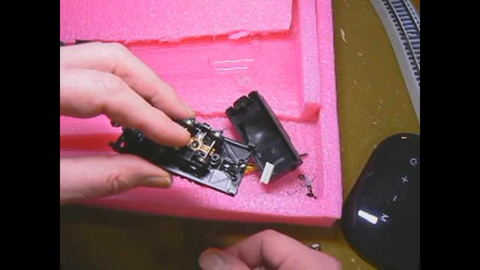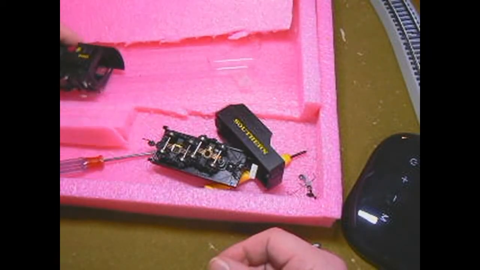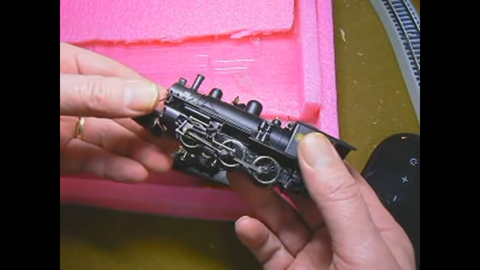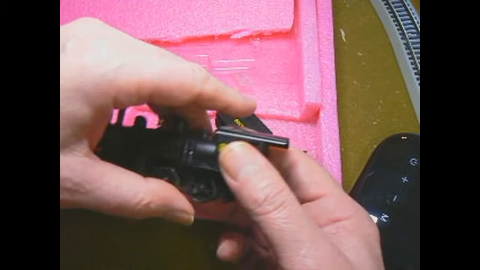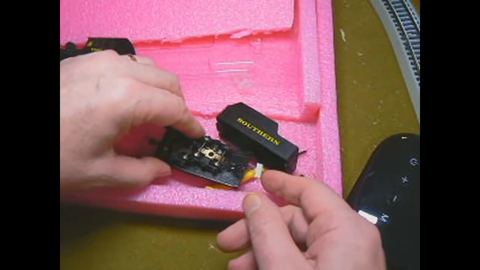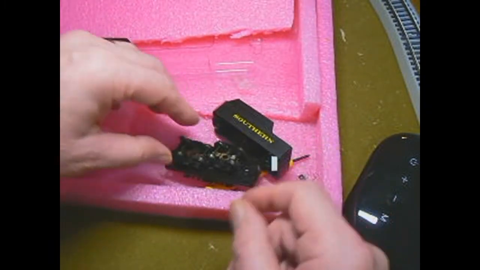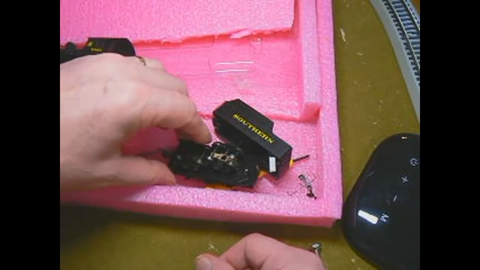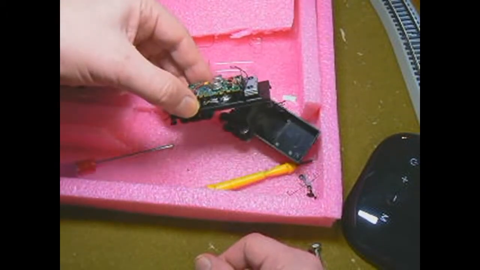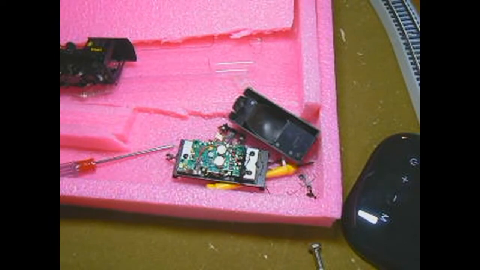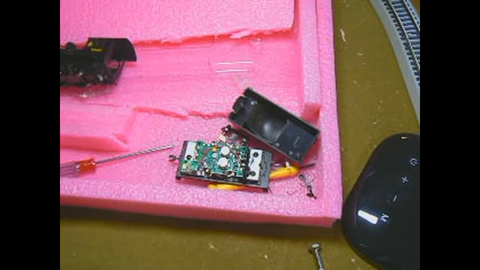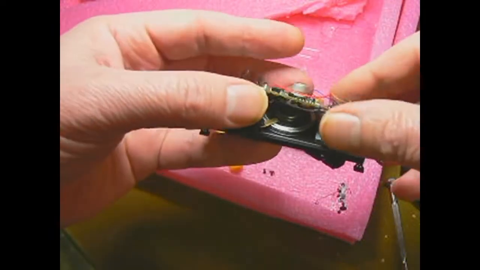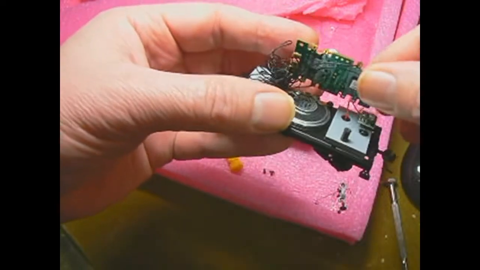What I think I might do is make this a display loco for my setup, and just chunk out the tender. But let me see if I can take the piece off here and see what's underneath. Actually, there's nothing much under here. I just took the motherboard up.